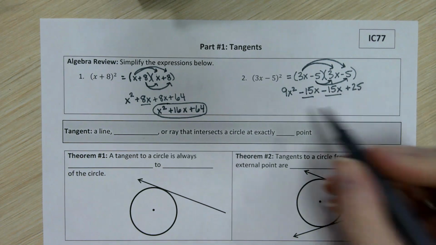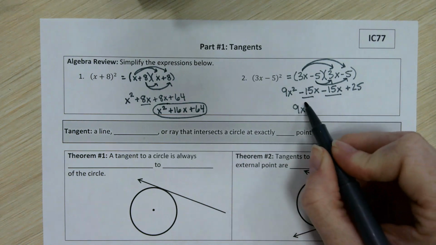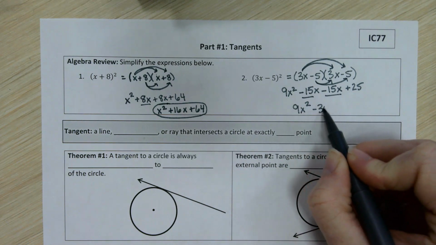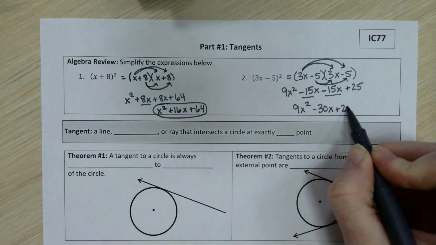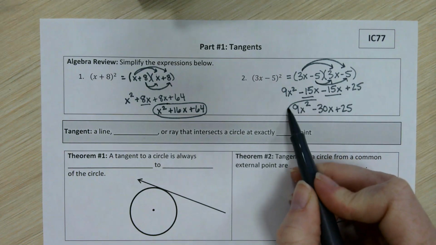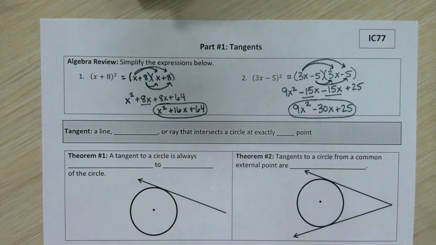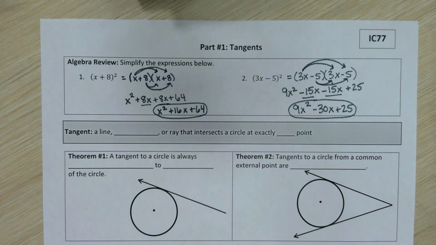Again, we have some like terms in the middle of that expression. So 9x squared minus 30x plus 25 will be our final answer once we combine those like terms. So we'll watch out for other situations where we get to use that algebra skill of squaring a binomial. One more piece of review.